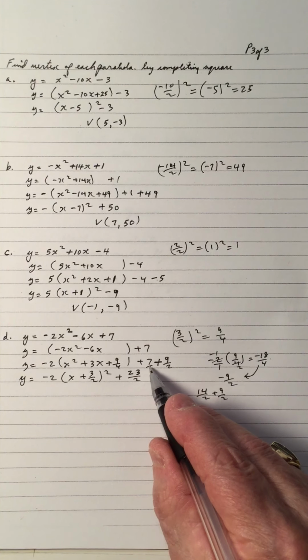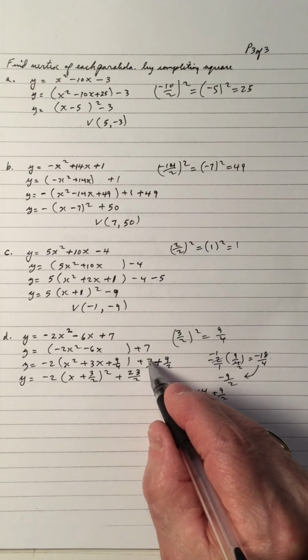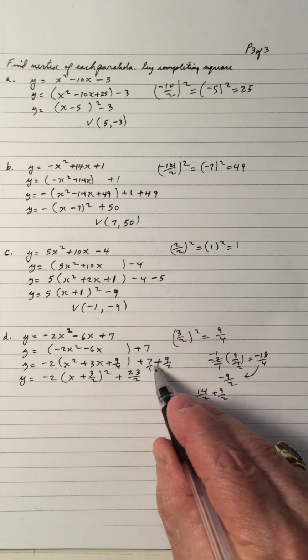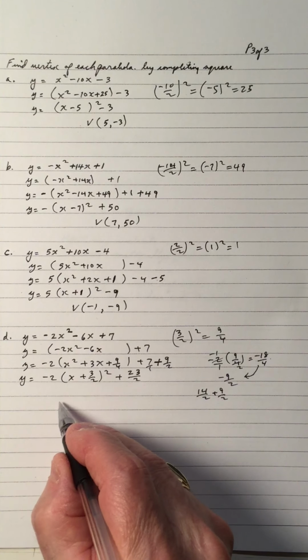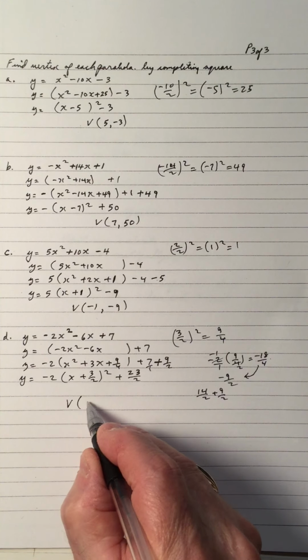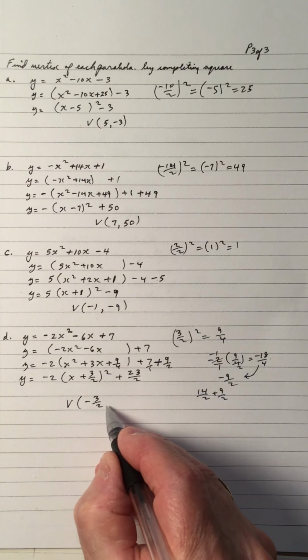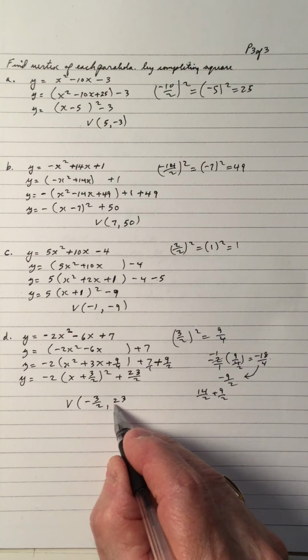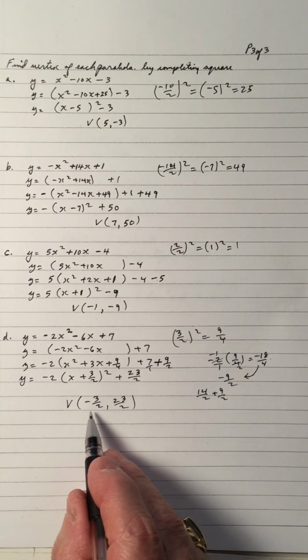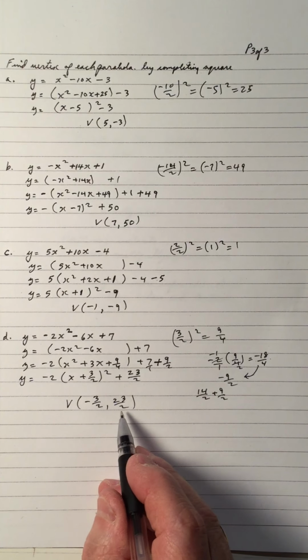Notice 7 has a common denominator of over 1. So 2 times 1 is 2, 2 times 7 is 14. So 14 over 2 is 7. Common denominator is 2, so we add to get 23. So that makes the vertex of this parabola negative 3 over 2, because we've got to do the opposite of the plus 3 over 2, and 23 over 2. So the vertex is negative 3 over 2, 23 over 2.